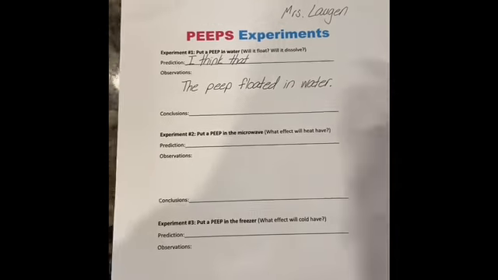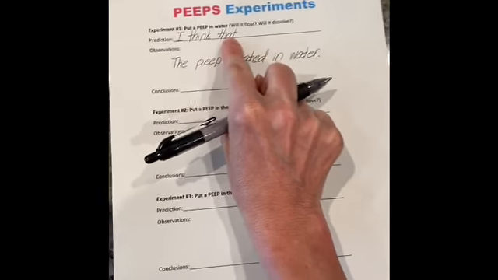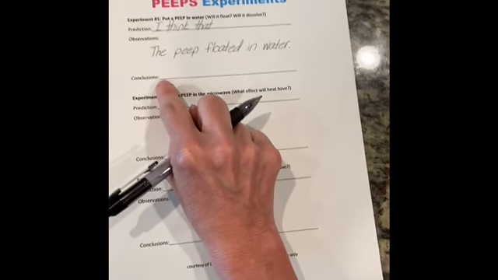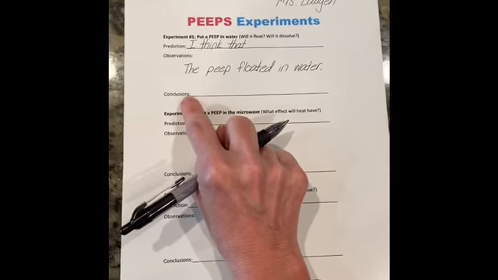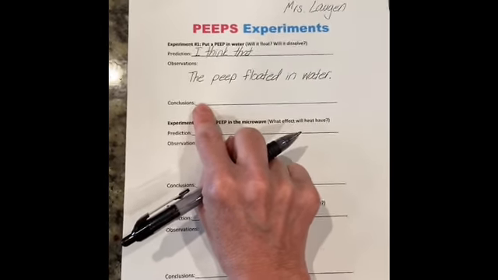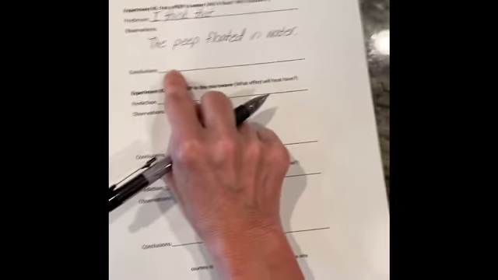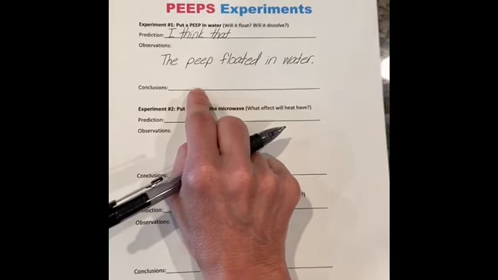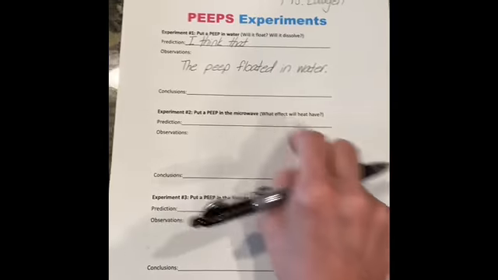So, for your conclusion, was your prediction right? Was it incorrect? Was it the same as what you predicted. So you are going to write your conclusion. You're going to put my hypothesis was correct or my hypothesis was incorrect. If you guessed that the peep would float, then you were right. If you guessed that the peep would sink, then you might say, my guess was incorrect. So after you've written your observation, you can go ahead and write your conclusion.